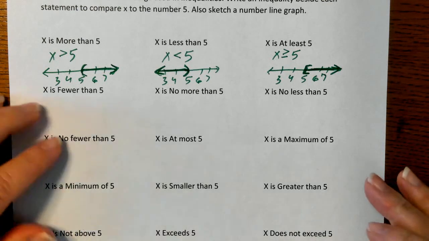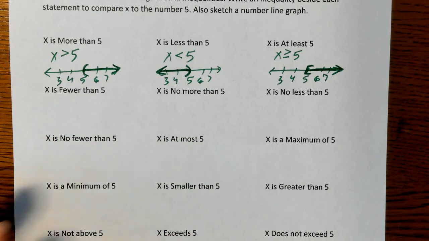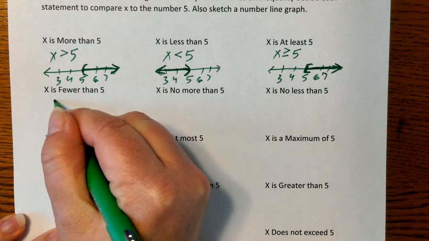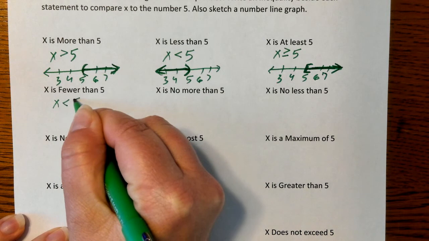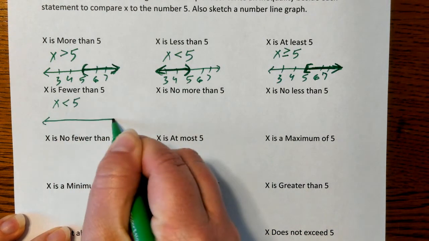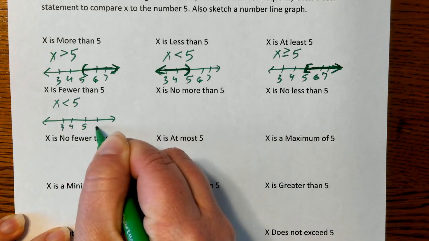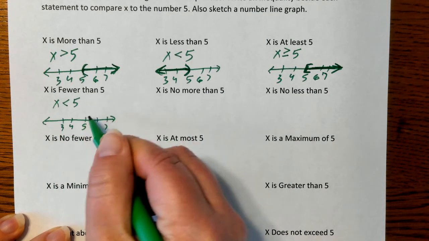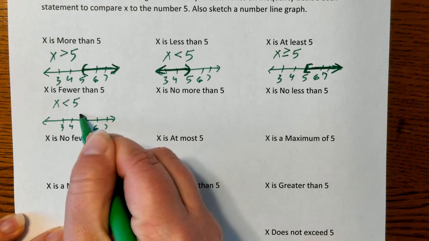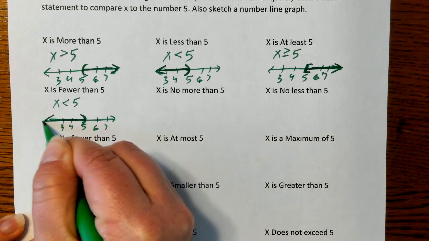Okay, so hopefully you paused, you tried the rest, and now you can check them with me. All right, x is fewer than 5. That means x is smaller. You could have 4 or 3 or 2, but you can't have more than 5, and you can't have exactly 5. So we're going to put a parenthesis on the 5 and shade below.